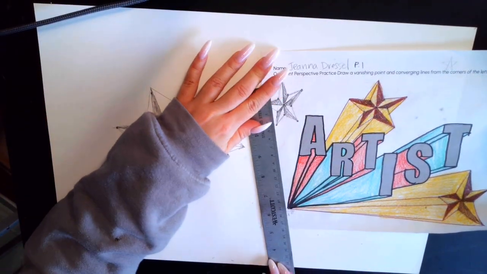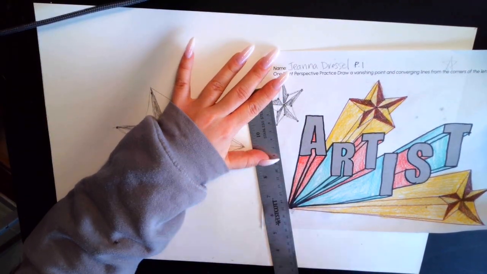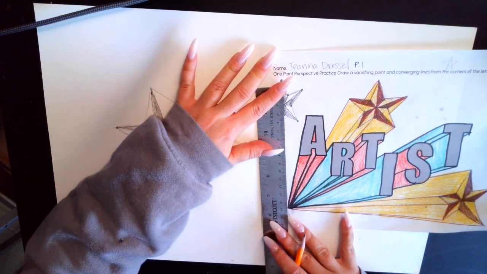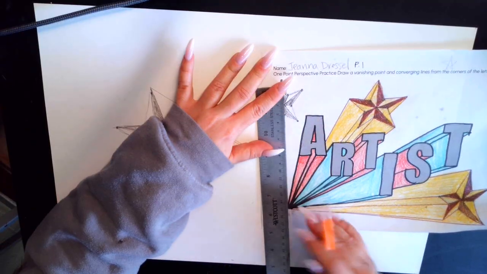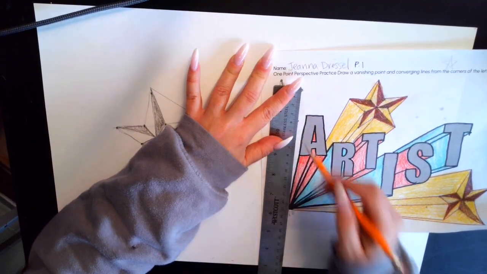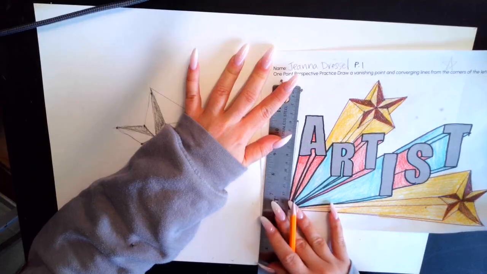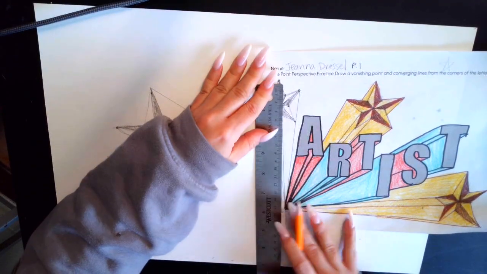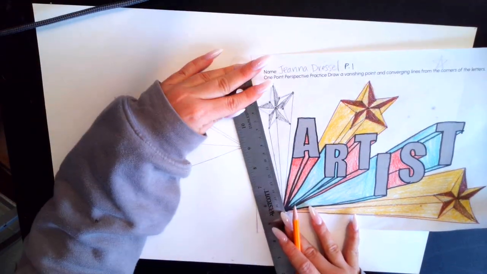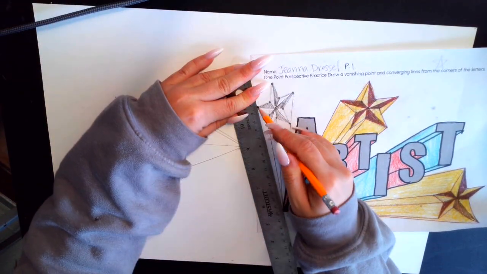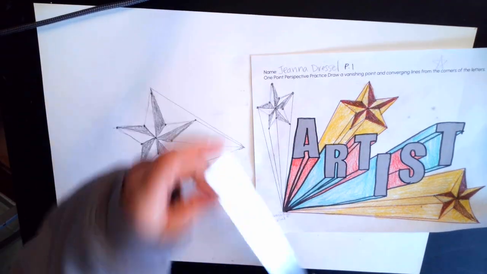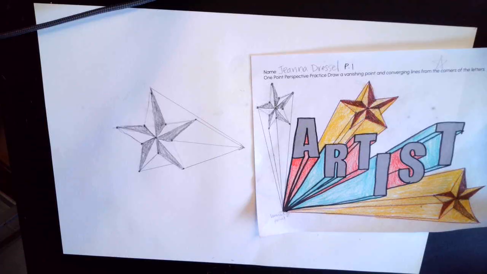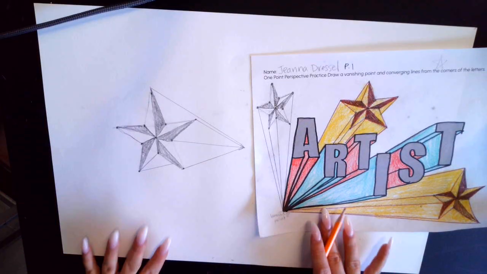So for the one that's on my paper, since I drew this one in the corner, oops, I bumped my nail a little bit, but that's okay. And then you've got some shooting stars going around your word. And then this one, I don't need to draw anything from these three because they're drawing through the star shape.